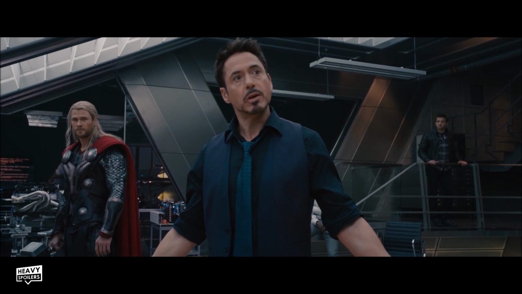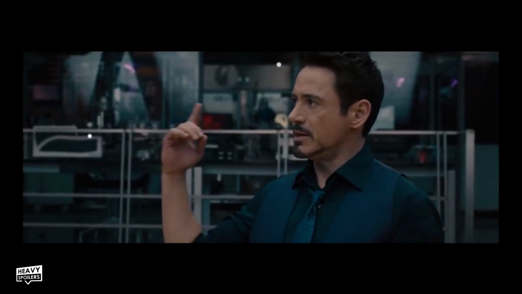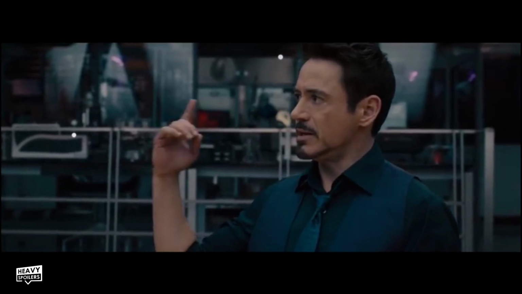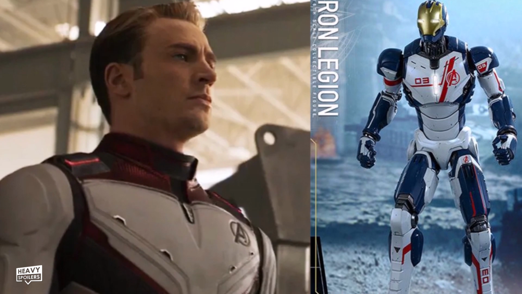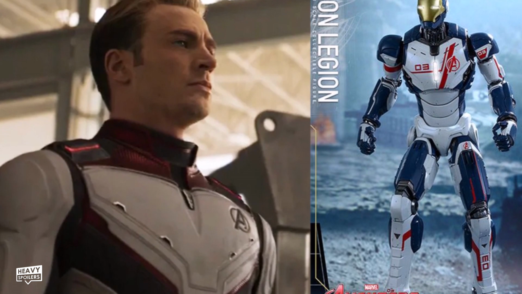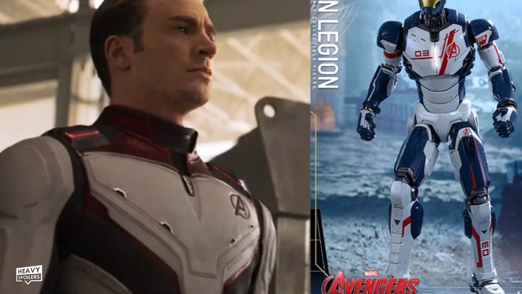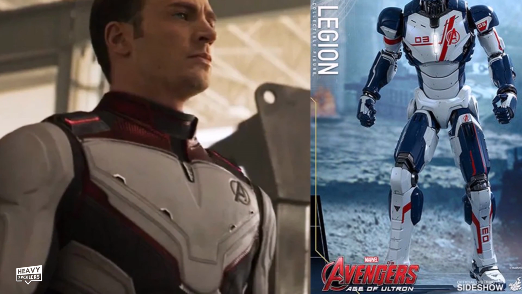At one point in the film, when defending his actions, Tony points to the sky and says, "That up there, that's the Endgame." The look of the Iron Legion design is also extremely similar to the quantum suits in certain aspects, and it looks like Stark carried across many of the elements.